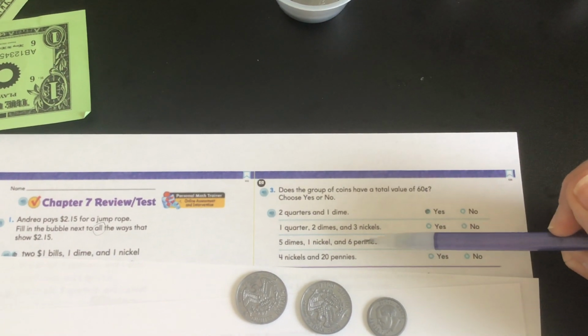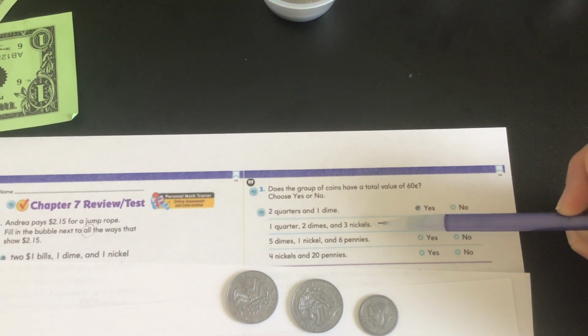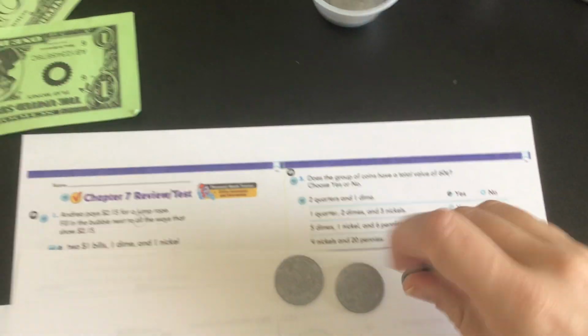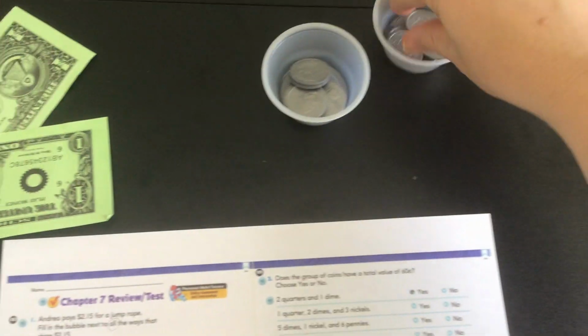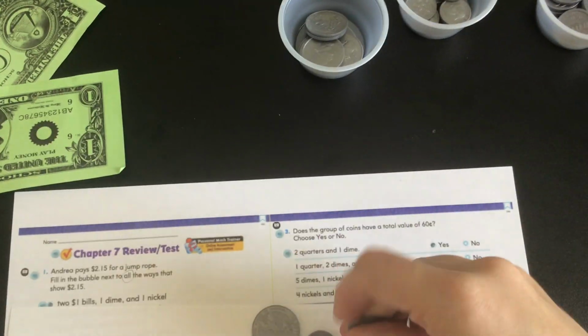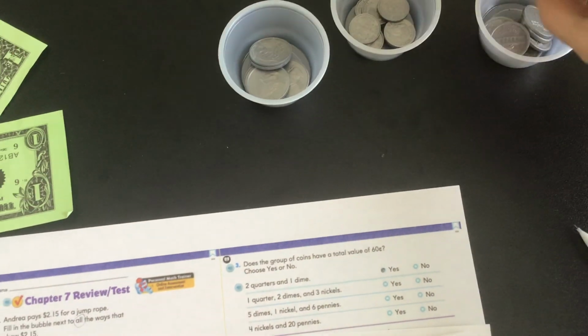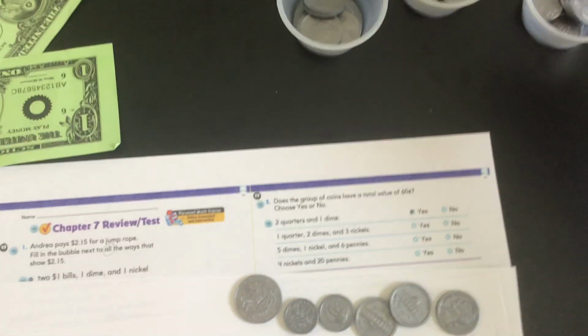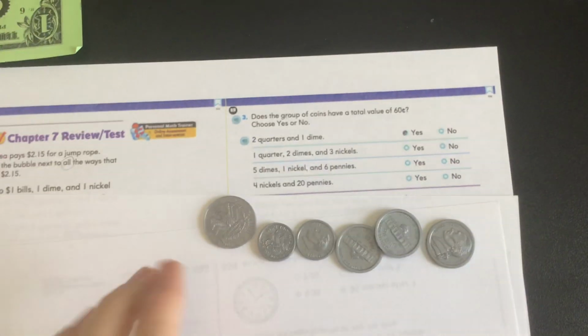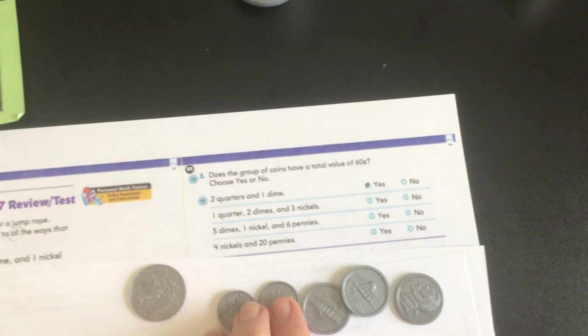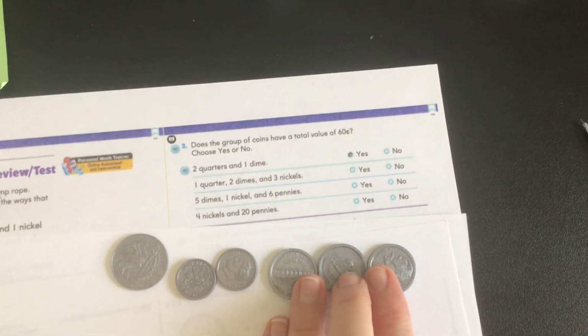The next one says 1 quarter, 2 dimes, and 3 nickels. Now I'm going to skip count, starting with the greatest value and going down to the least value.